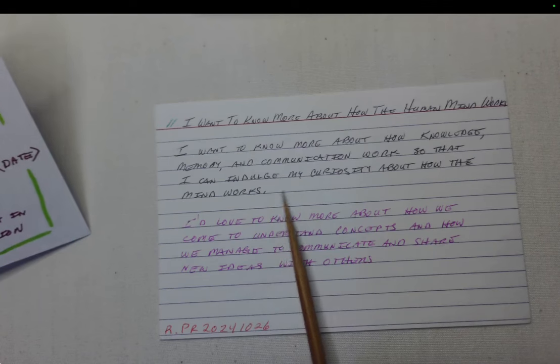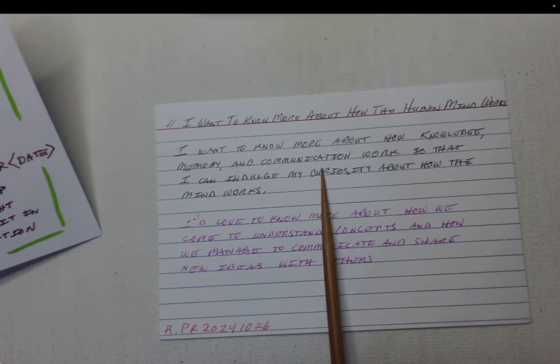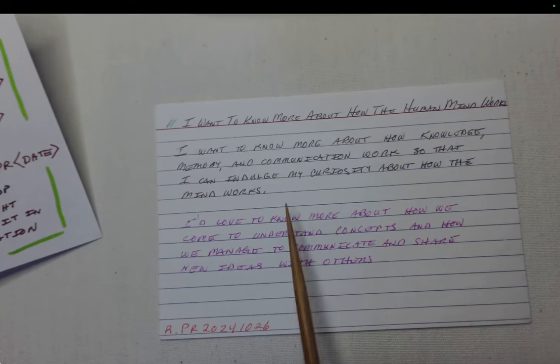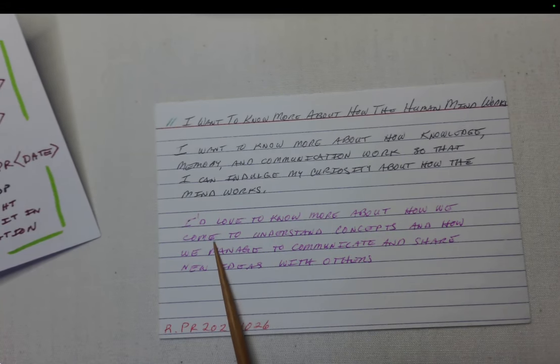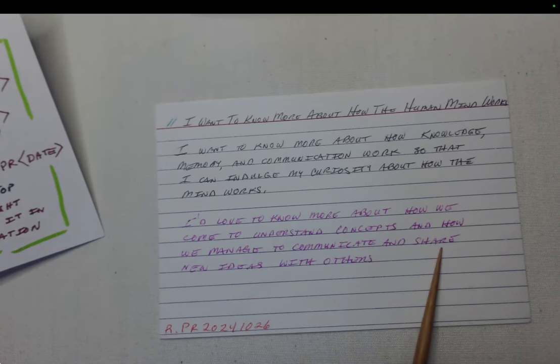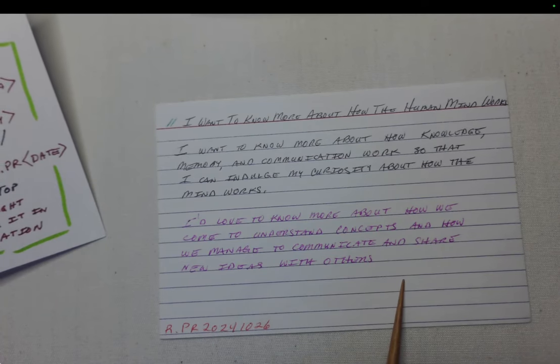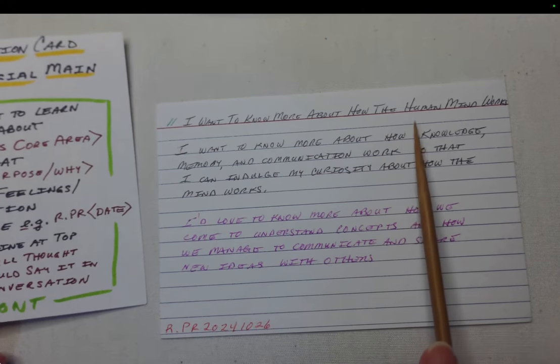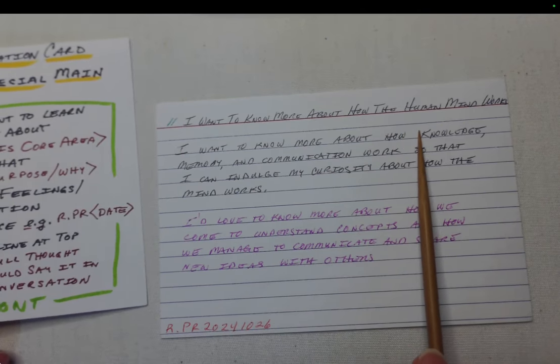Well, yes, but also so that I can communicate better with new concepts and ideas. And so here's my reaction. I'd love to know more about how we come to understand concepts and how we manage to communicate and share new ideas with others. So now I have an even more foundational card.